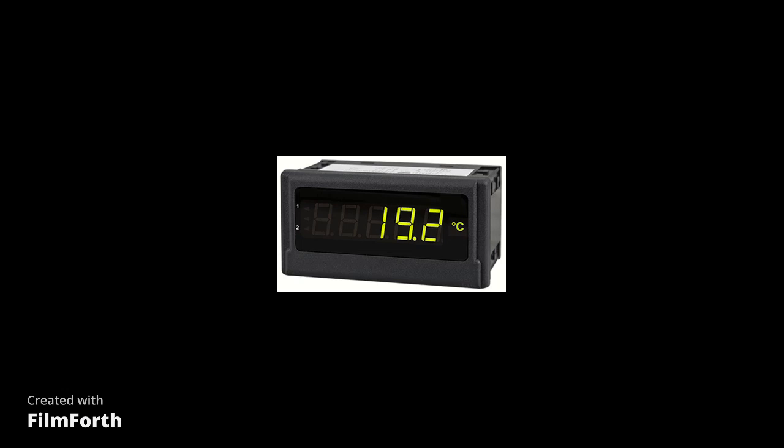The third type of instrument is the temperature indicator. The temperature indicator can measure the RTD's resistance and display the equivalent temperature. Some models of temperature indicators also have the provision to act like a transmitter in that it can transmit the electronic signal equivalent of the temperature to another instrument some distance away.